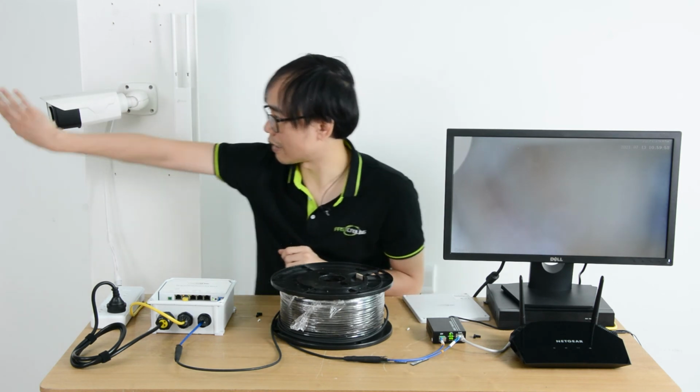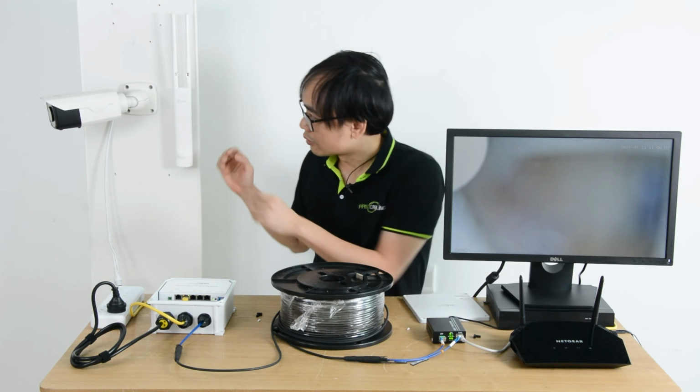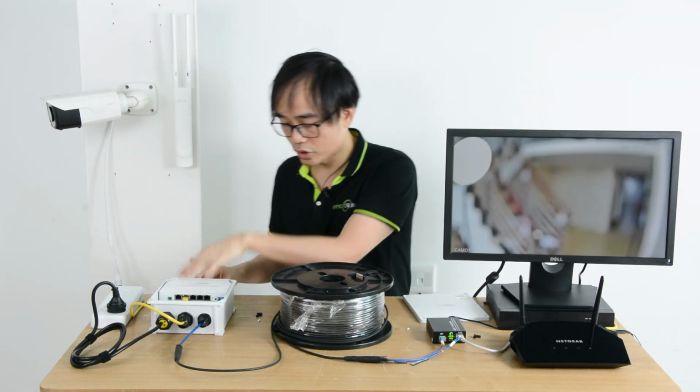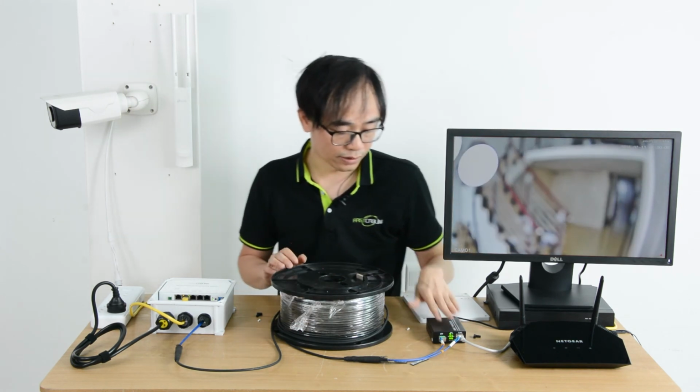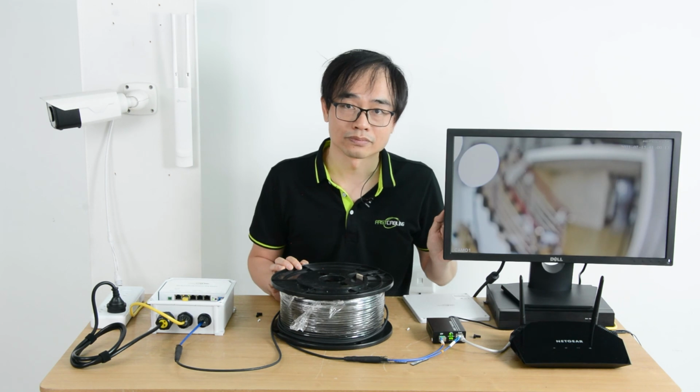All right, now we are seeing the live video. That means the electrical signal is going through the switch and through the fiber optic cable, going to the receiver, and eventually landing at the switch and the recorder.